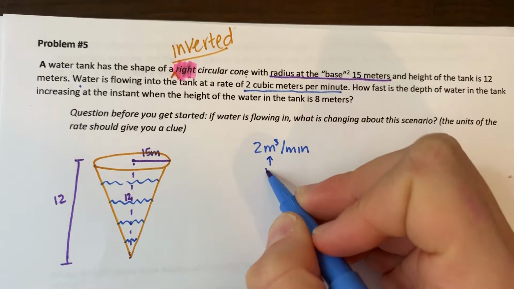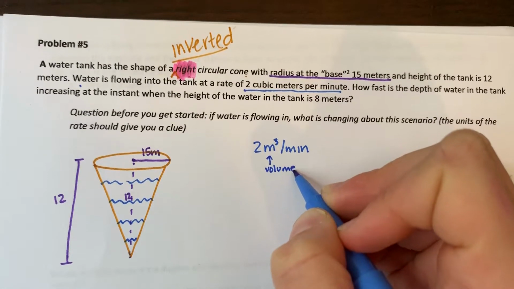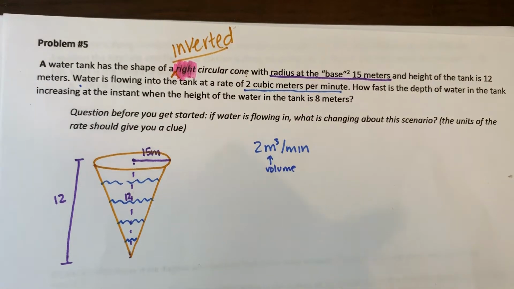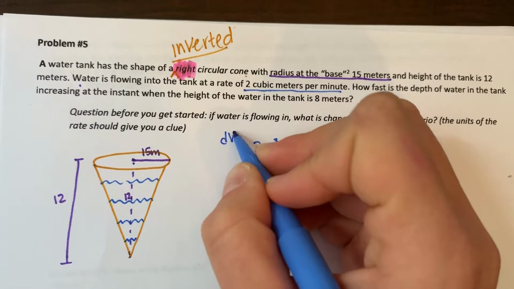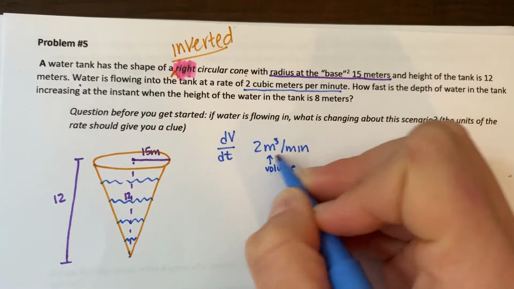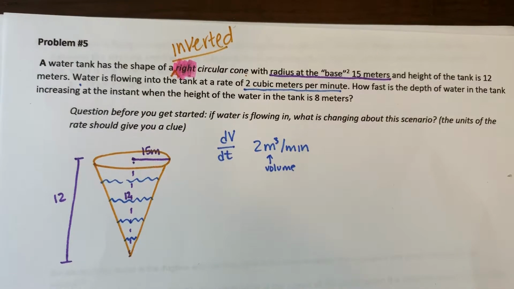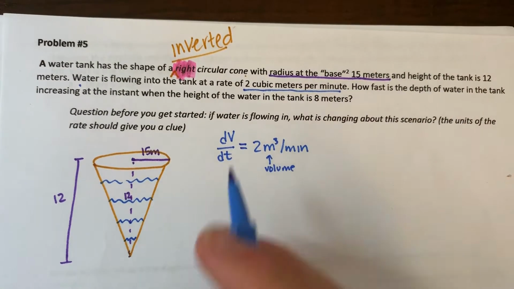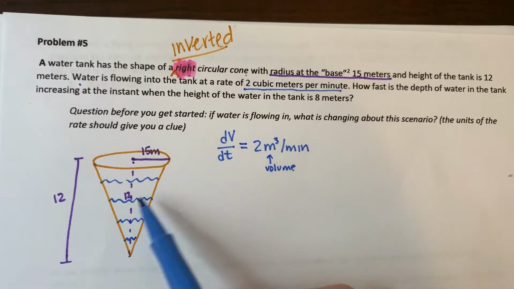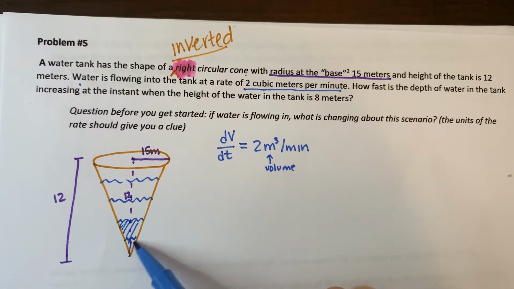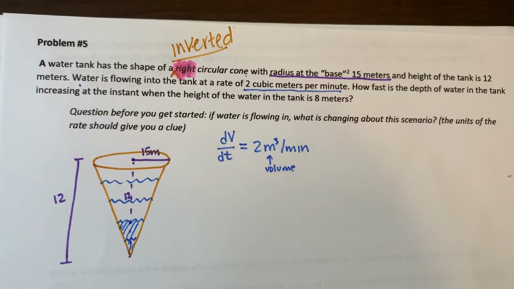Usually volume. Volume per minute, that's a rate of volume. So that makes me think of dV with respect to time, since we're being measured in meters cubed per minute. So we know that this is actually talking about the change in volume of the water in the tank.